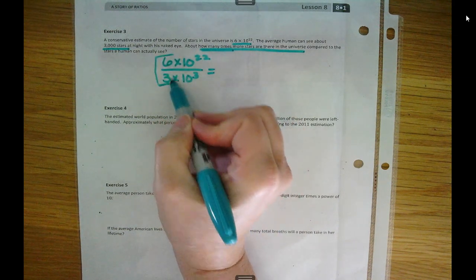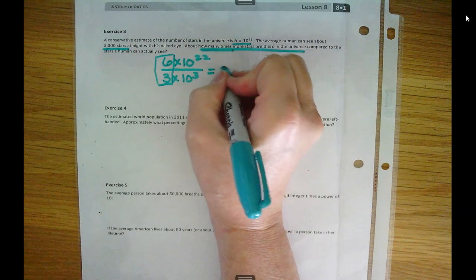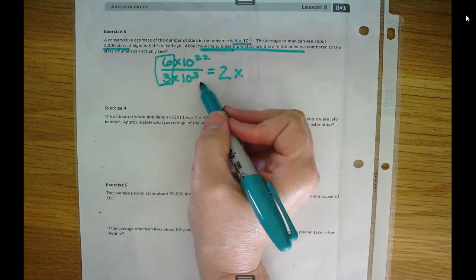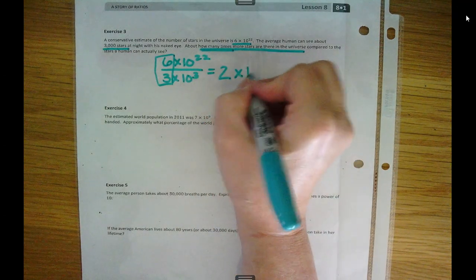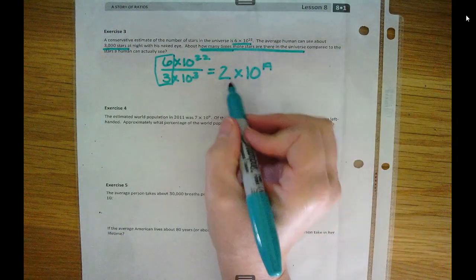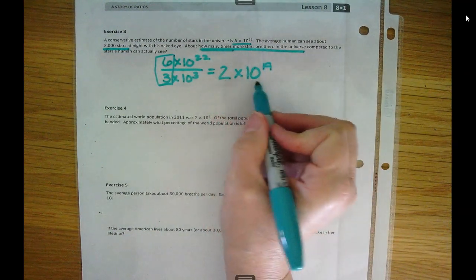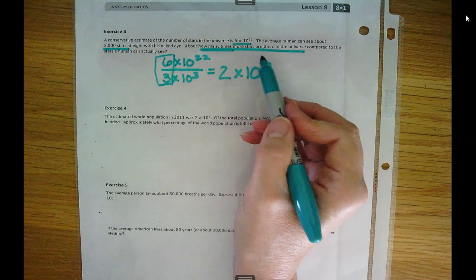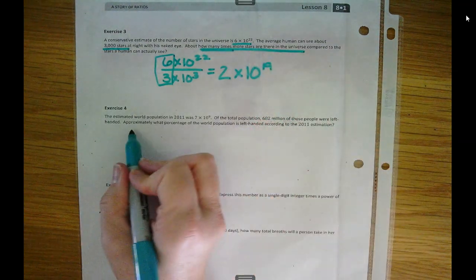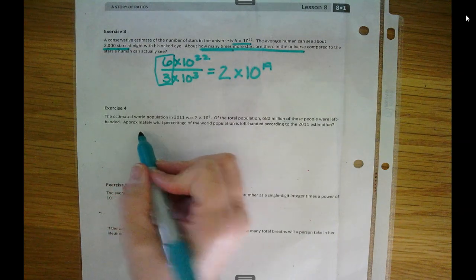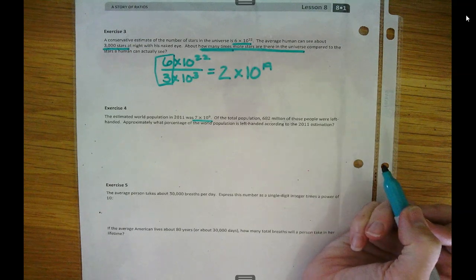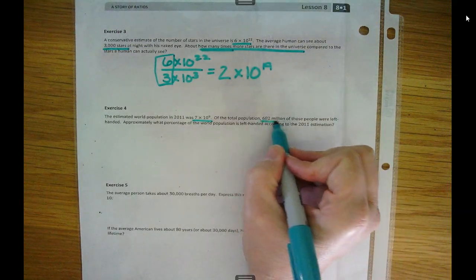First, I'm going to divide 6 by 3, which equals 2, times 10 to the 22 divided by 10 to the 3 gives me 10 to the 22 minus 3, which is 19. So there are approximately 2 times 10 to the 19 more stars in the universe than what a human can see.